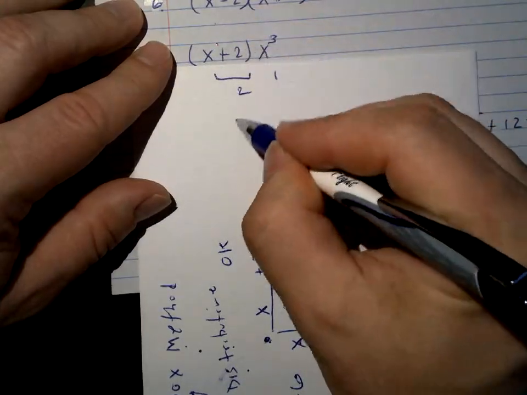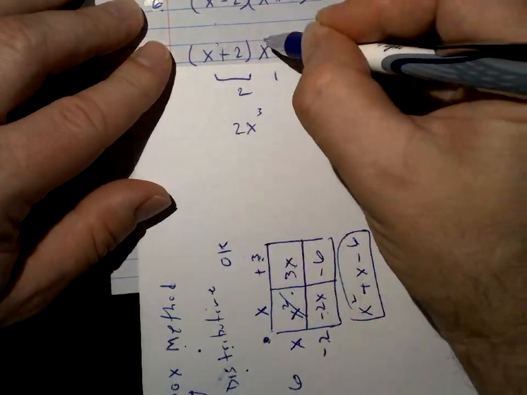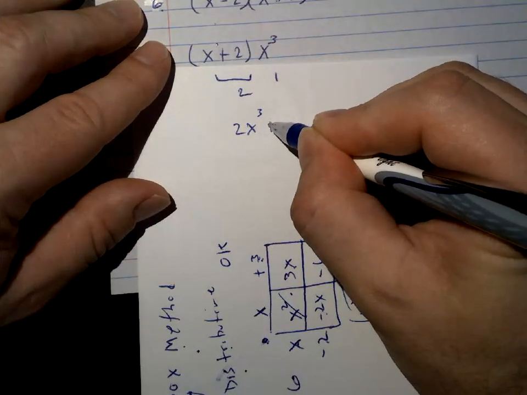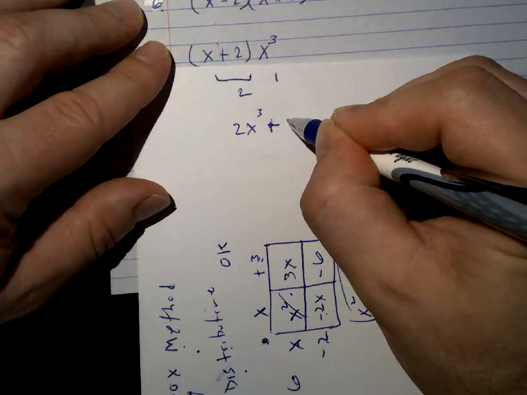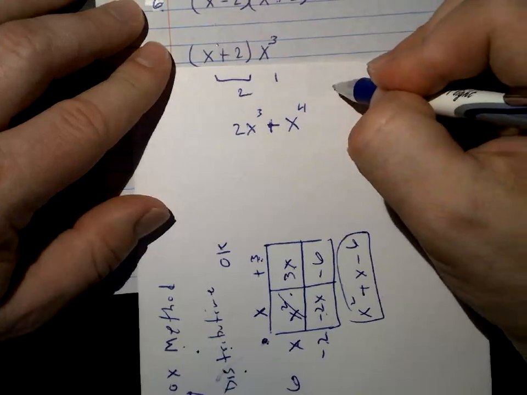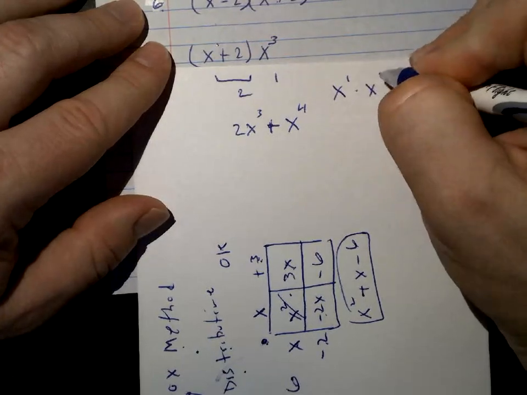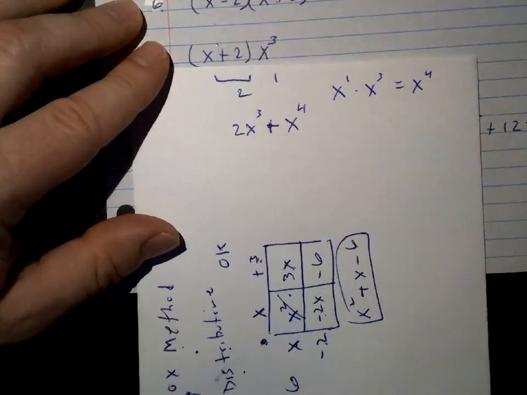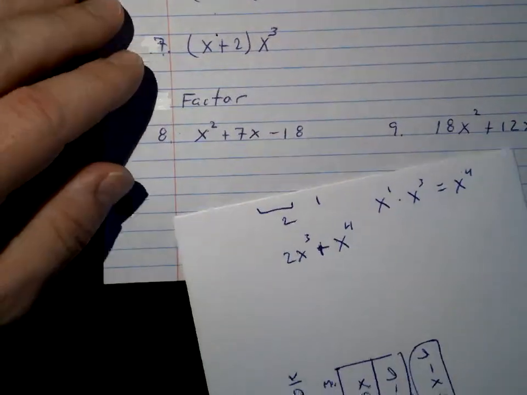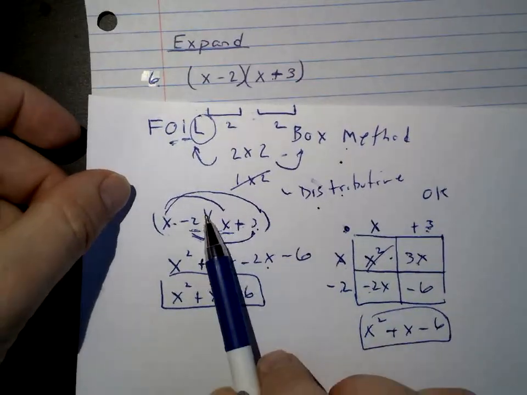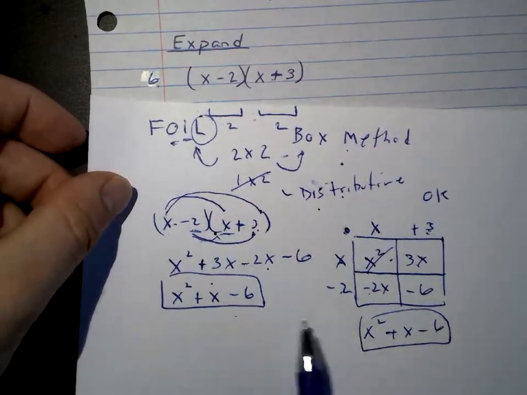So if I do that, this is 2x to the third. This is going to come over there, which is going to be actually plus x to the what? Fourth power. Do you see why it's to the fourth power? Because back in exponents, when you multiply them, you add them. You multiply, you add them. Okay. Now, since we expanded, expand means make bigger. So expand means this stuff. See how they're much bigger?